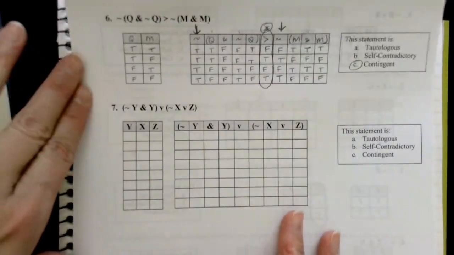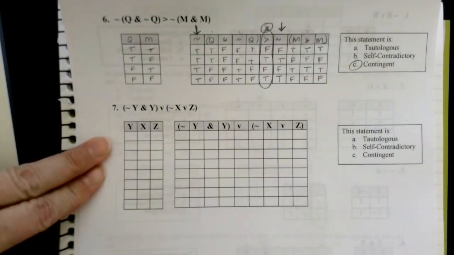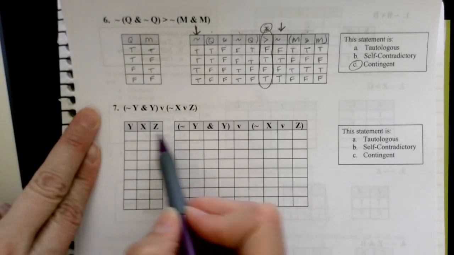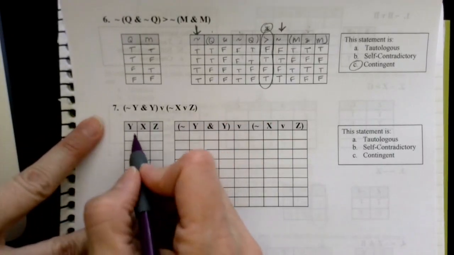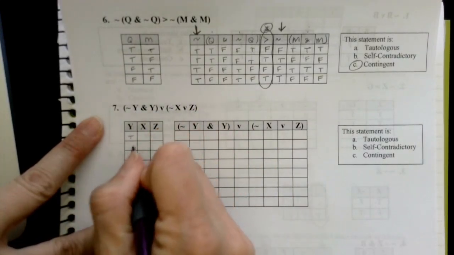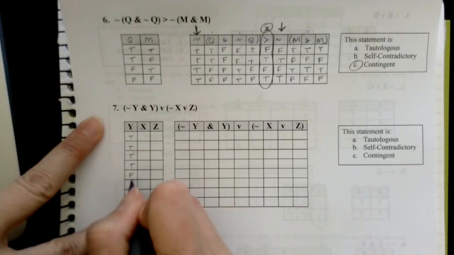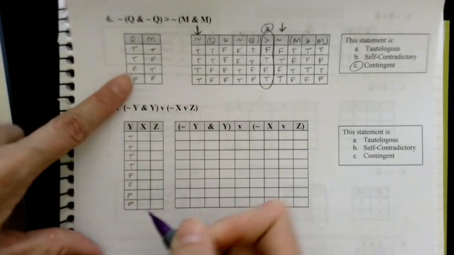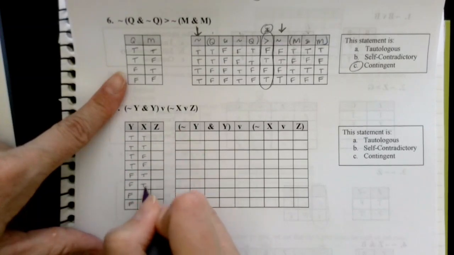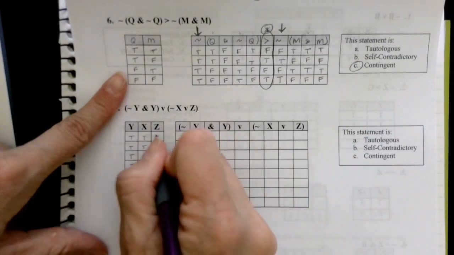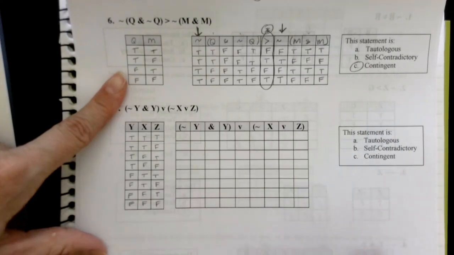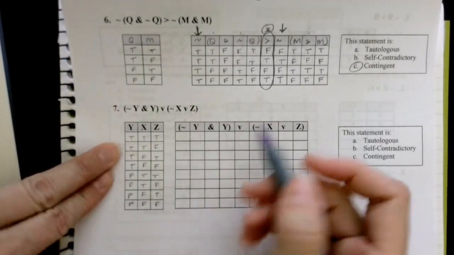And then number 7, we have 3 variables, and we put them in order that they appear in the statement. So YXZ. First half is all true, second half false. Second one is TTFF. And then cut the pattern in half again, TF all the way down. Okay, transfer all of those values over here.